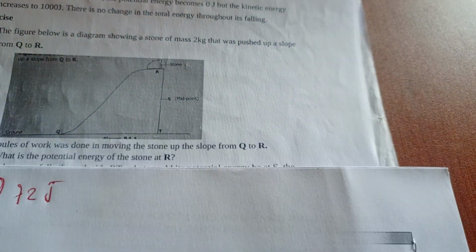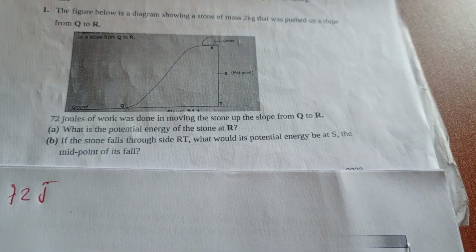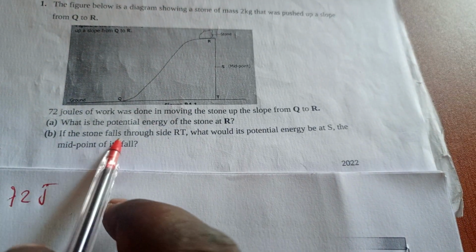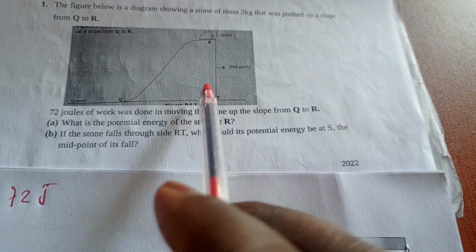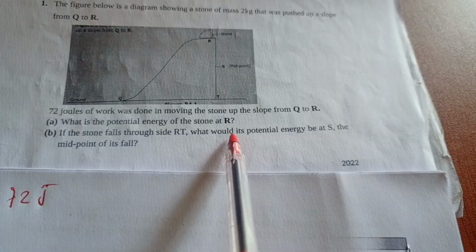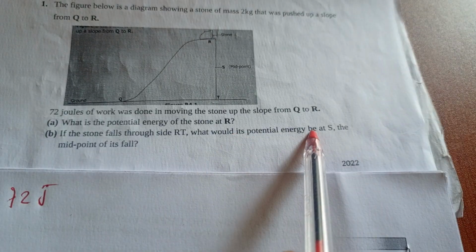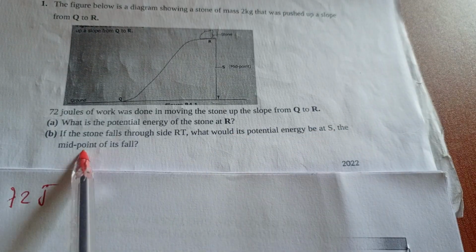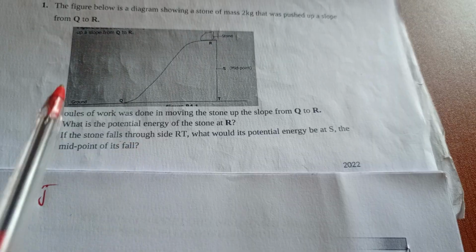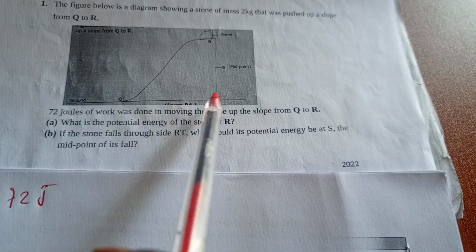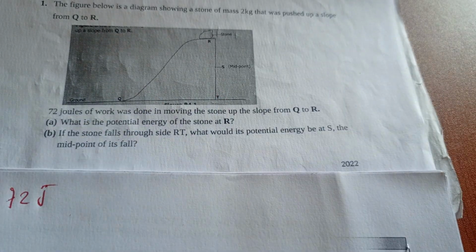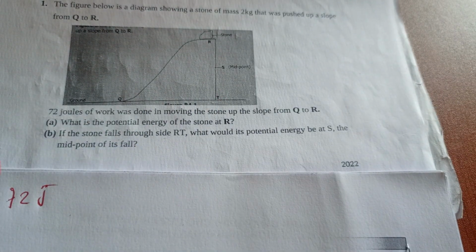Then the next question is saying, if the stone falls through side RT, what would its potential energy be at S, the midpoint of its hill? Even if the stone uses this route QR or TR, the energy will still be the same.